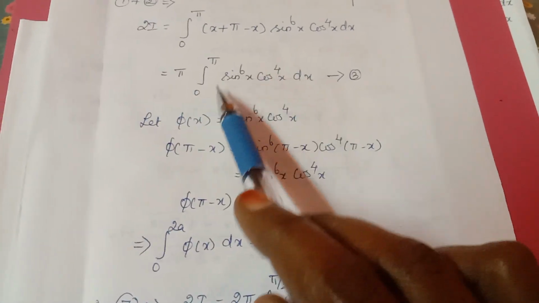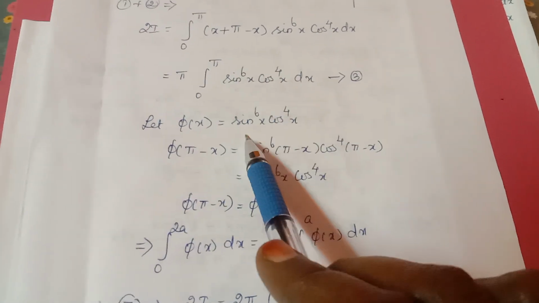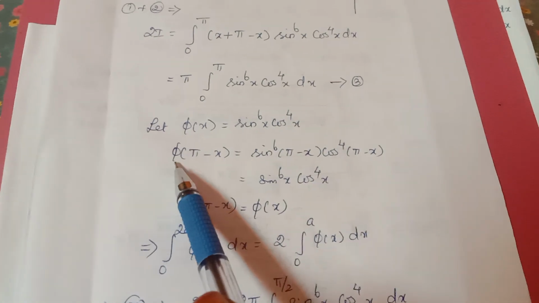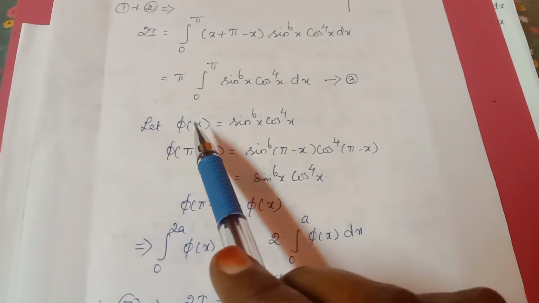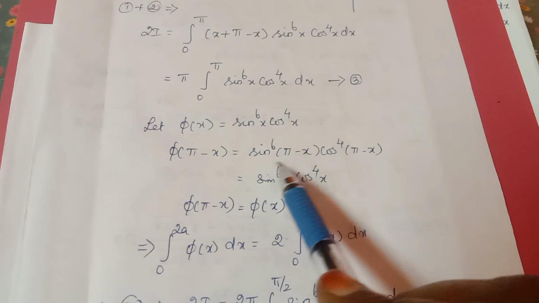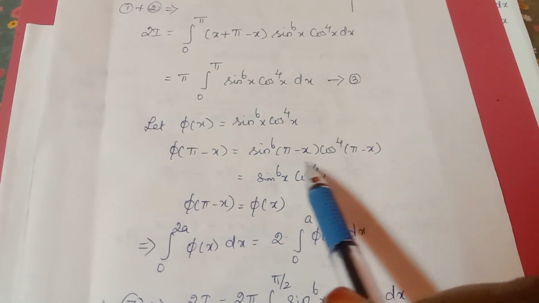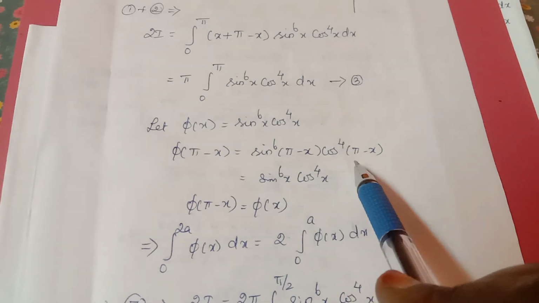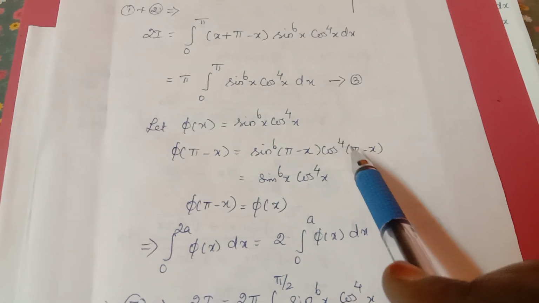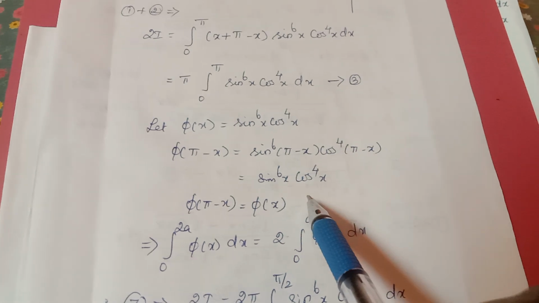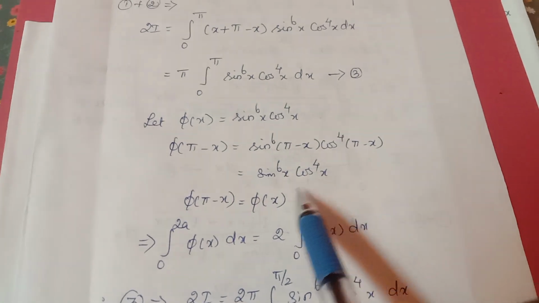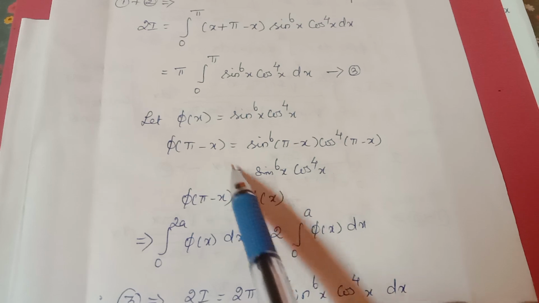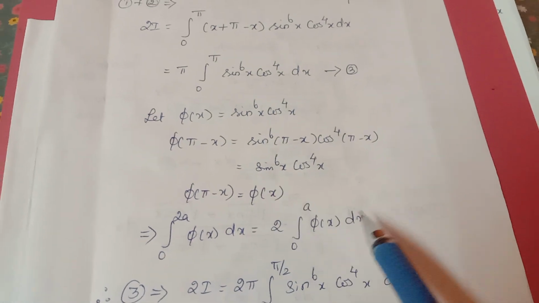The integrand is my phi of x. So phi of x equal to sin power 6x into cos power 4x. What about phi of pi minus x? Replace all x by pi minus x. So sin power 6 of pi minus x, cos power 4 of pi minus x. This is again sin of 180 minus theta is sin theta, cos of 180 minus theta is minus cos theta, but since the power is 4, it will be again plus. So sin power 6x into cos power 4x. So phi of pi minus x is equal to phi of x.